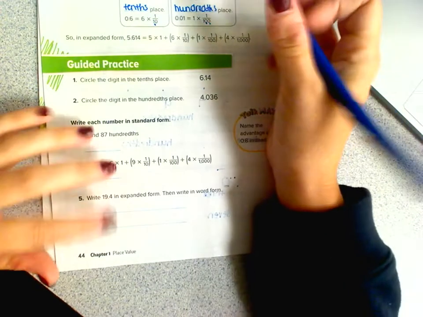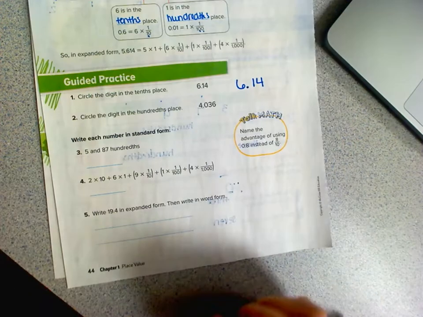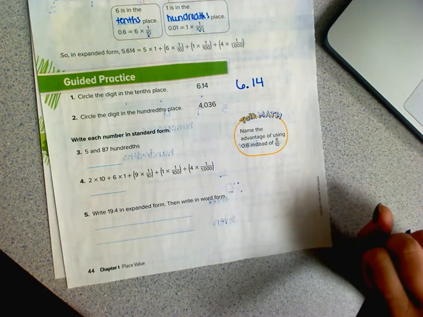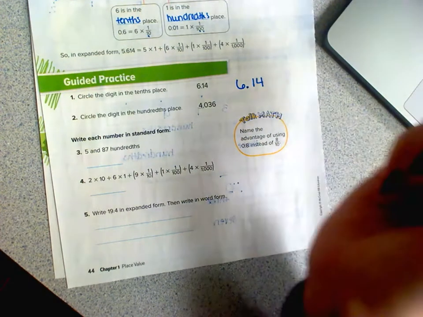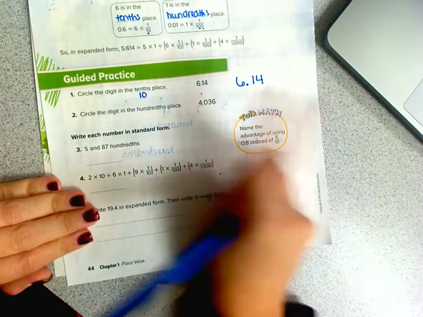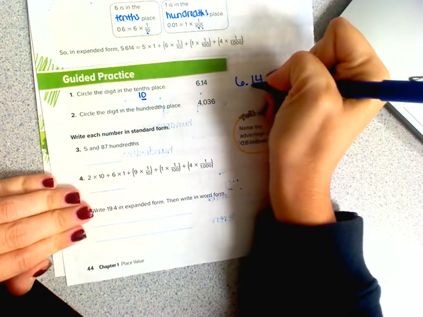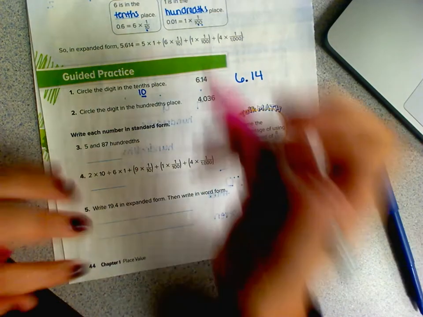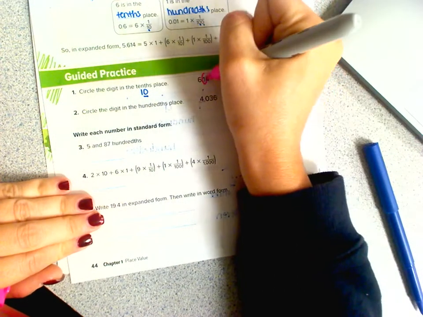In the number 6 and 1400ths, which digit is in the tenths place? Okay, so 10 has how many zeros in it? 1. So the tenths place is 1 place after the decimal point. So here's the tenths place. So the digit in the tenths place, 1.